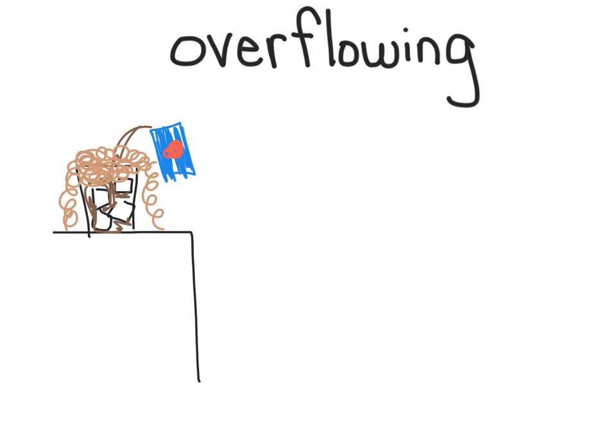Overflowing means that it's coming out. There's too much. We almost had a problem earlier in our bathroom because in the toilet was too much toilet paper.